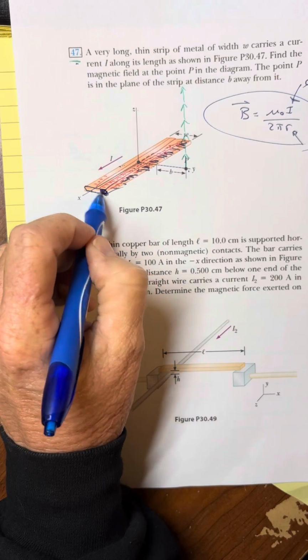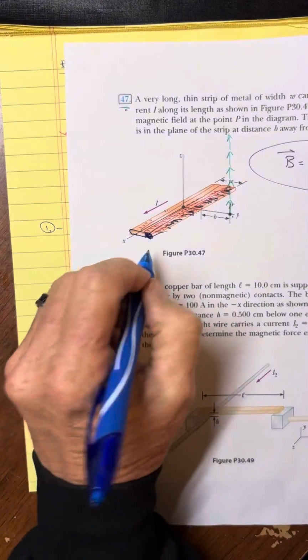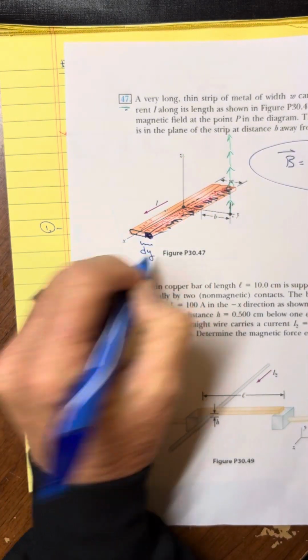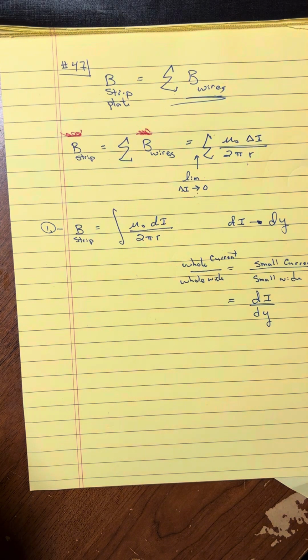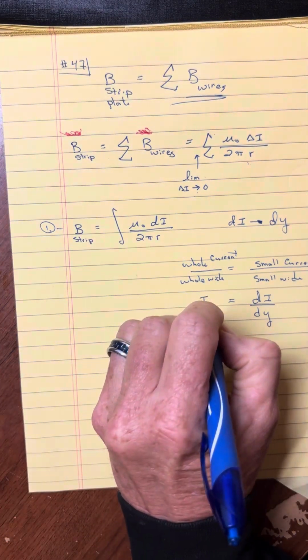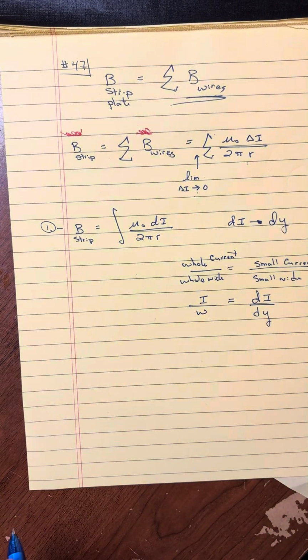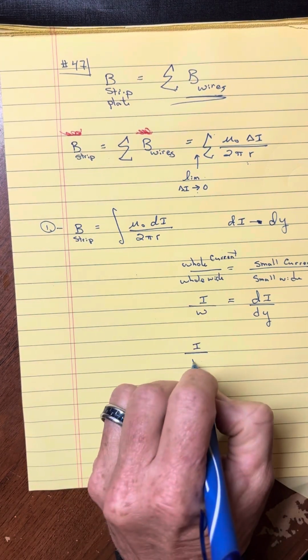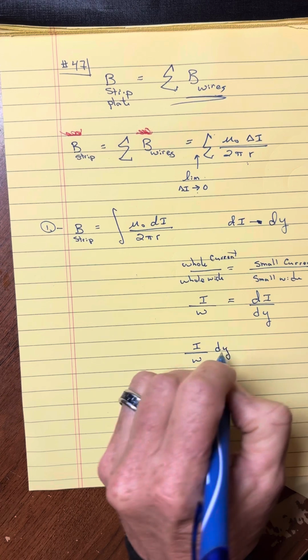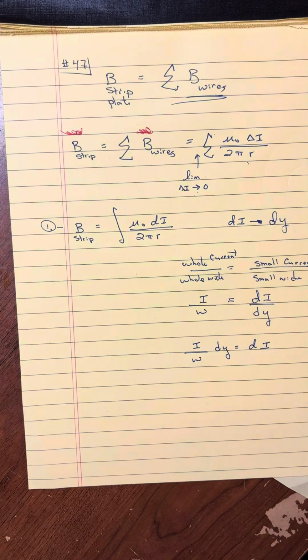That is, thinking of this small little strip, there's a small amount of current, and it's spread out in a small width right here of dy. And of course, the whole current is I, and the whole width is W. And so if we go whole current divided by whole width times a small width, that gives us the small amount of current. That kind of makes sense here, right?